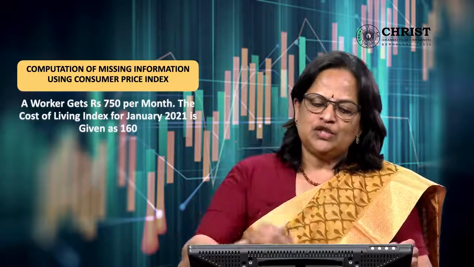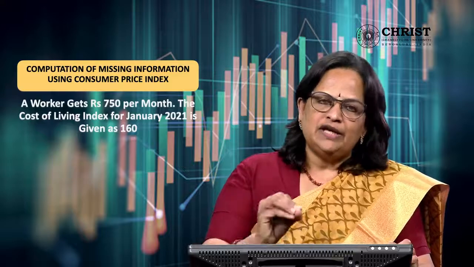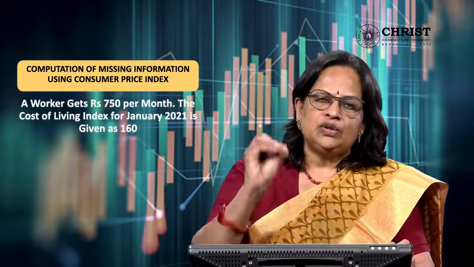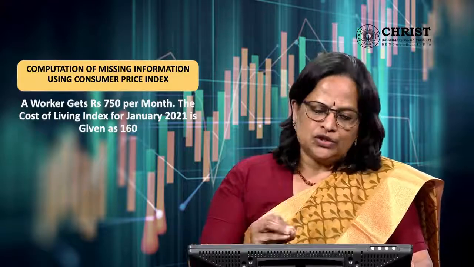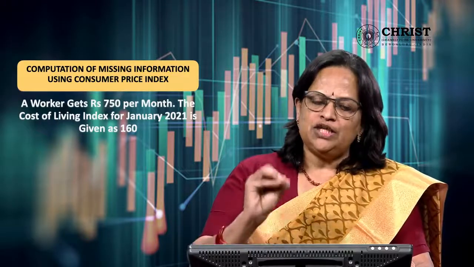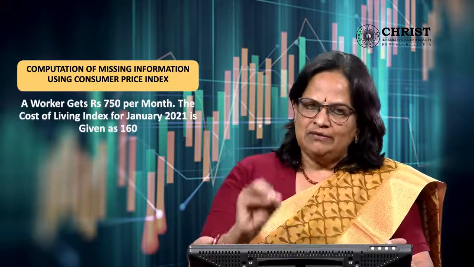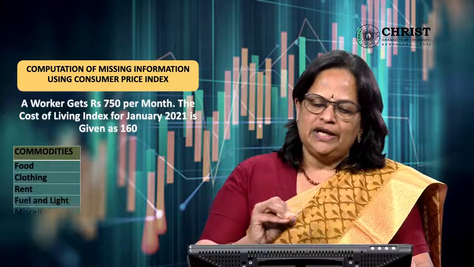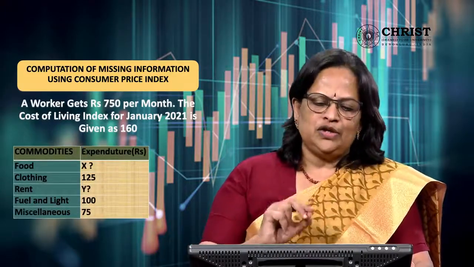A worker gets rupees 750 per month. This is an important information. Whatever he gets, that only he can spend. So this is an important information we are going to use in the computation. The cost of living index for January 2021 is given as 160. So the CPI value is given as 160. Using the following data, find out the amount spent for food and rent. So two missing values you have to find out.